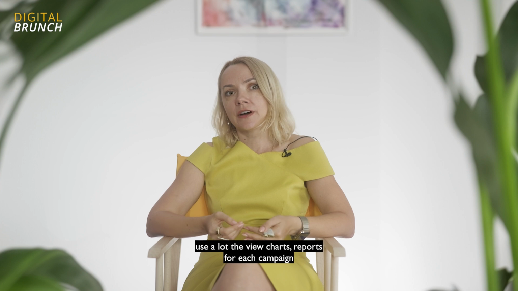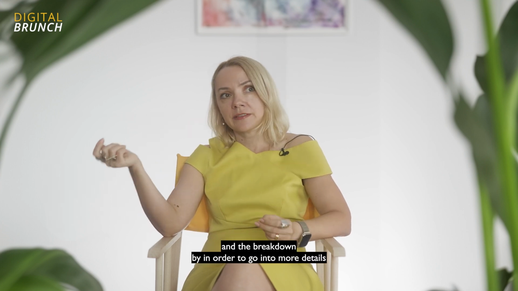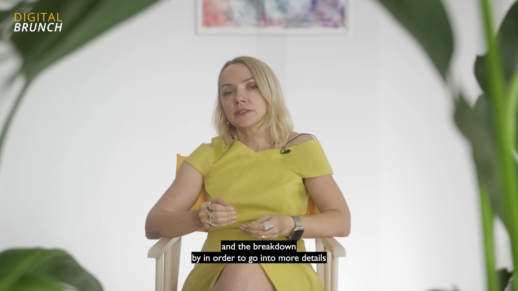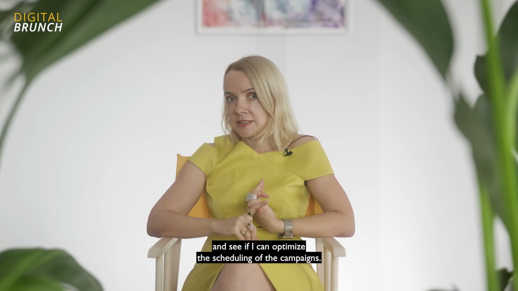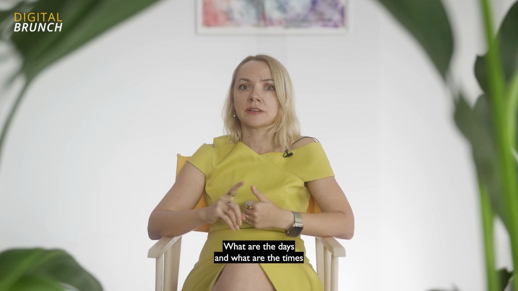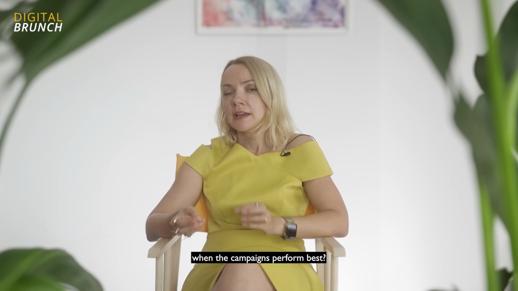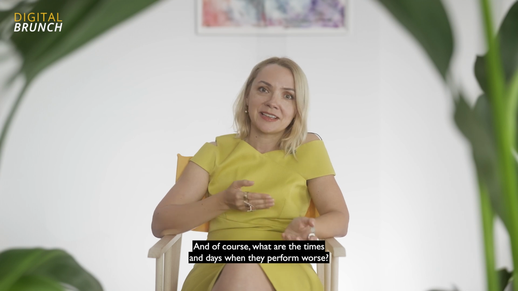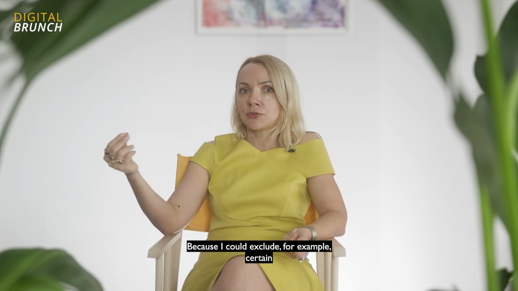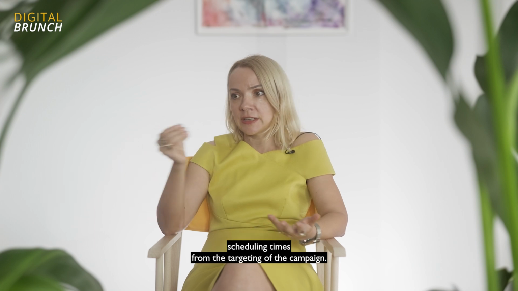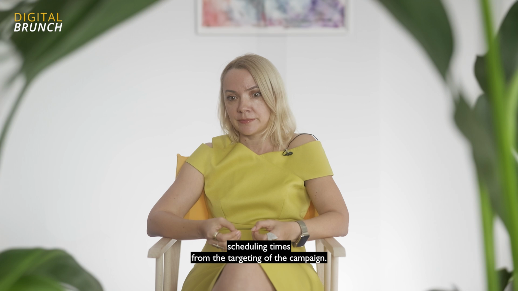Then I would use a lot the view charts reports for each campaign and the breakdown by, in order to go into more details and see if I can optimize the scheduling of the campaigns. What are the days and what are the times when the campaigns perform best? And of course, what are the times and days when they perform worse? Because I could exclude, for example, certain scheduling times from the targeting of the campaign.